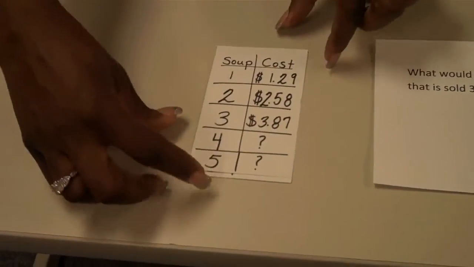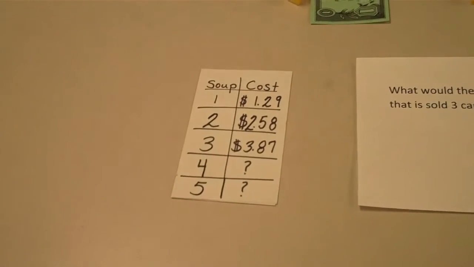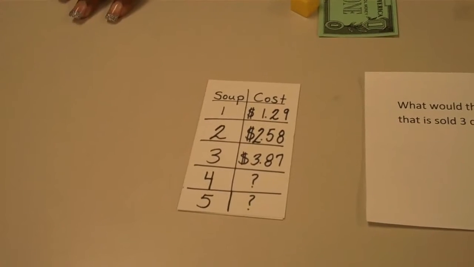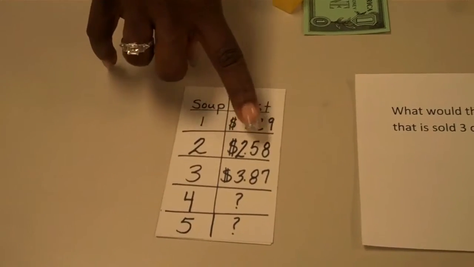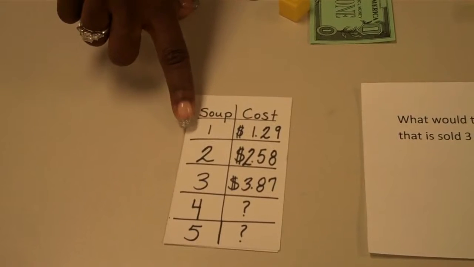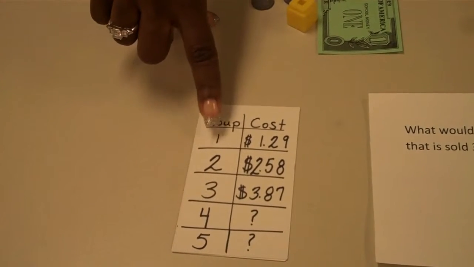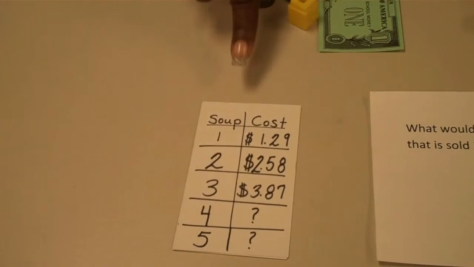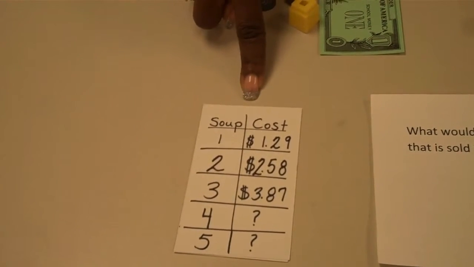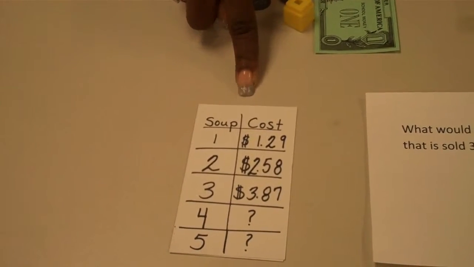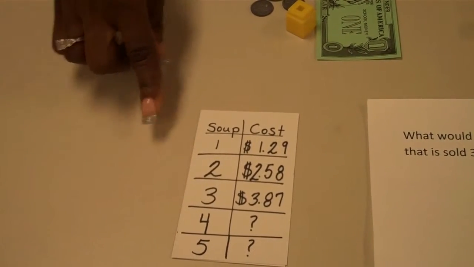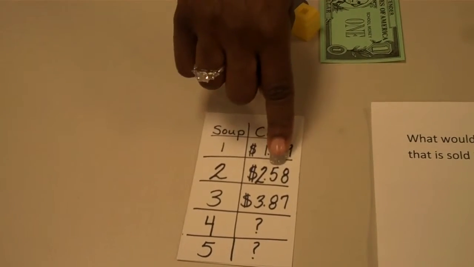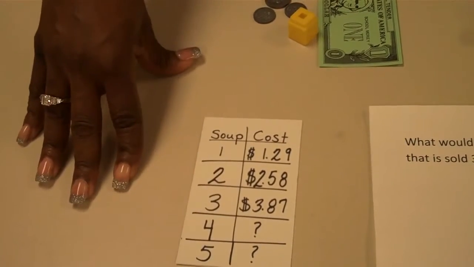And I just happen to have a table that's all filled in. There we go. Now we have our given problem, 3 cans of soup for $3.87. We also have 2 cans of soup for $2.58. And we also have the unit rate that we found by dividing, that 1 can of soup is $1.29. Now how can we use this representation to find the cost for 4 cans of soup? If we look at our table, we can see that 2 cans of soup doubled would give us the cost for 4 cans of soup.